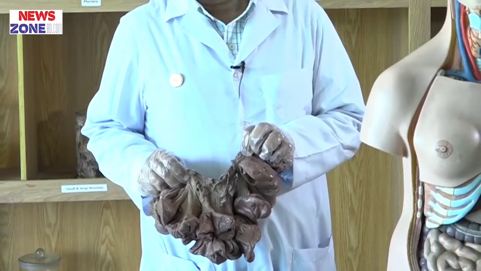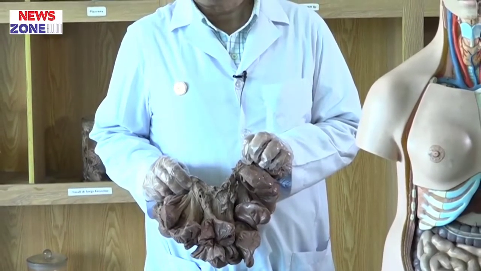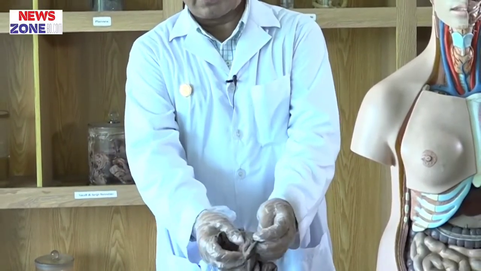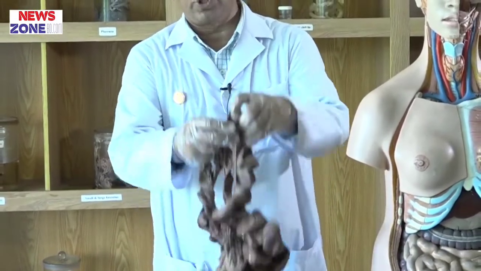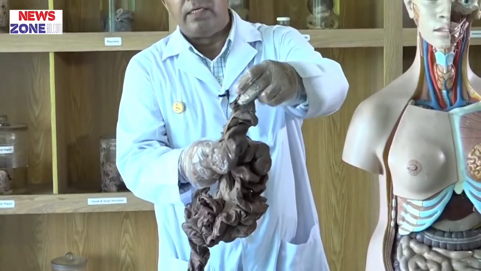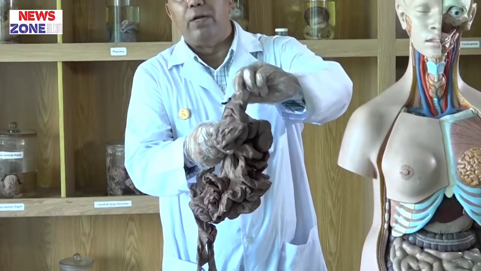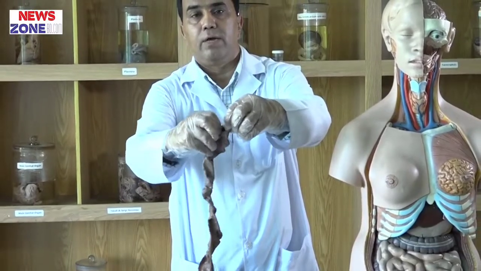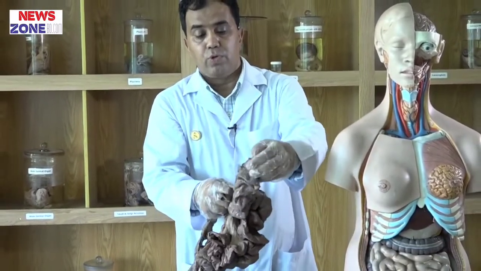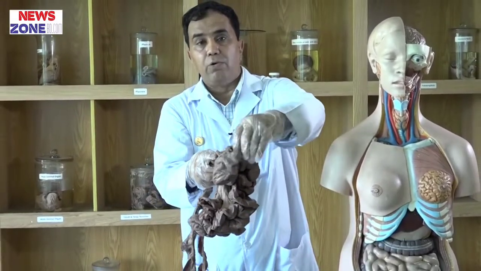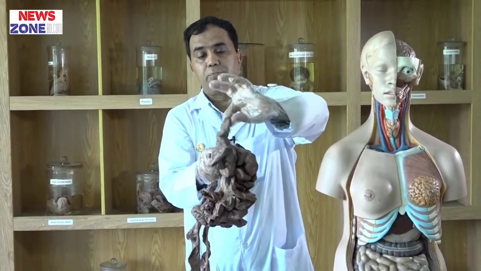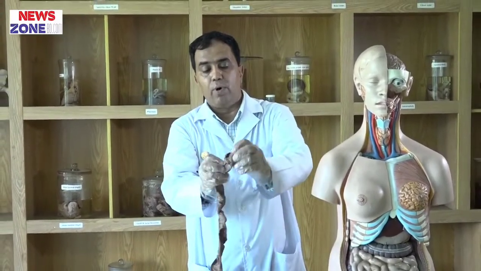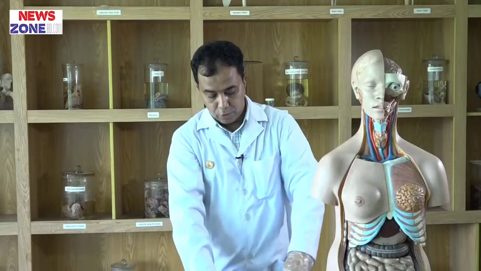Now, dear students, I will show you how you will identify the jejunum and ileum. This portion is jejunum. How will you feel? In the jejunum the lumen is wider, but in the ileum the lumen is narrower. Number 2, the jejunum wall is thick. How do you feel the thickness? This is the thick portion, but the ileum wall is thin. So this is the main technique to identify morphologically which is jejunum and which is ileum.